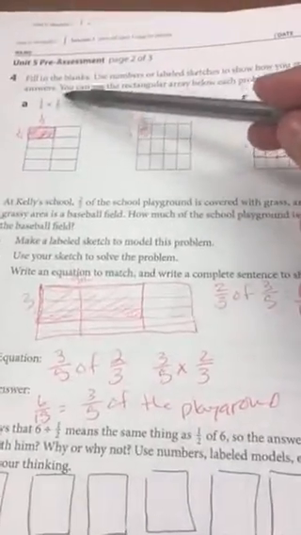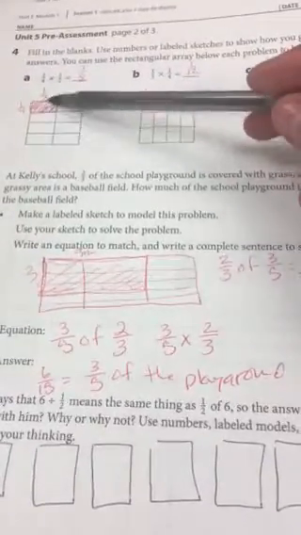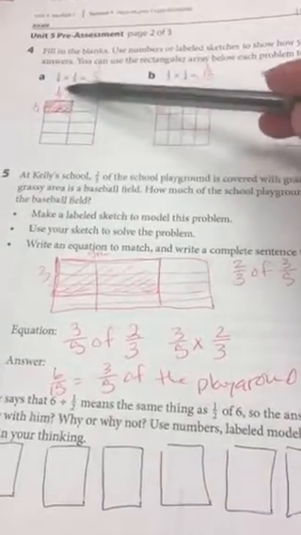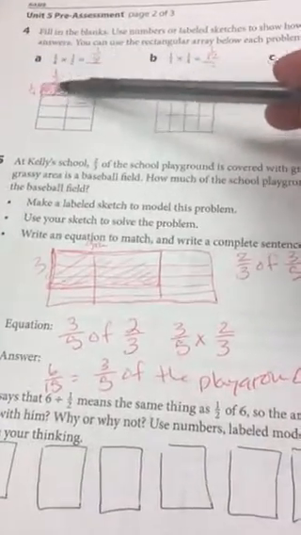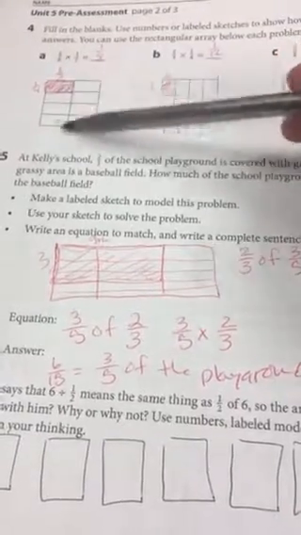Okay, here is page 2. 1/4 times 1/2 is 1/8. So here's 1/2, here's 1/4, and I labeled this sketch 1/2 and 1/4, and the answer is 1 of 8 are colored.